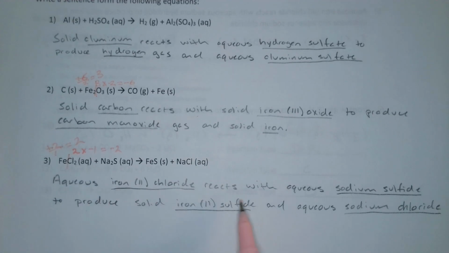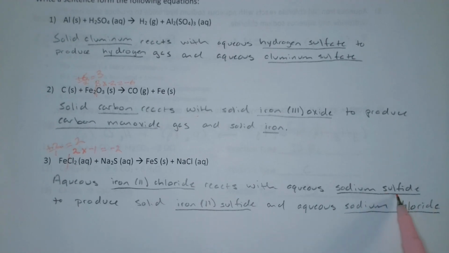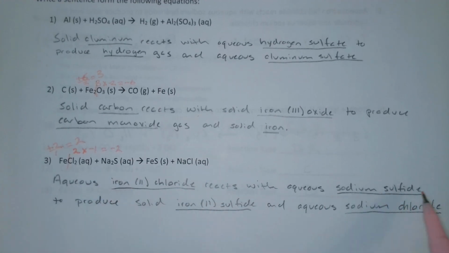Plus sign on my reactant side is "reacts with." This is aqueous Na2S. So aqueous, Na is sodium. Sulfur becomes sulfide. That is an ionic compound because of the metal. Because our negative ion is just a nonmetal, we use the IDE ending. Arrow is "to produce." Our next substance is a solid.